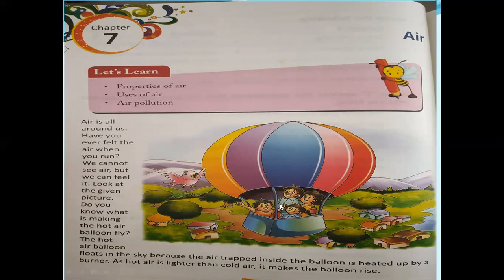Look at this picture which is given in your textbook. Now tell me, what is making the hot air balloon fly? The hot air balloon floats in the sky because of the air trapped inside the balloon. When it is heated up by a burner, it starts rising. As hot air is lighter than cold air, when this air gets heated, it becomes lighter and starts rising, and it makes the balloon rise.